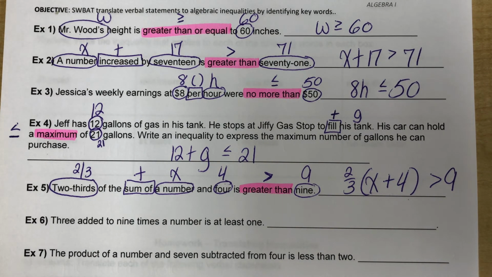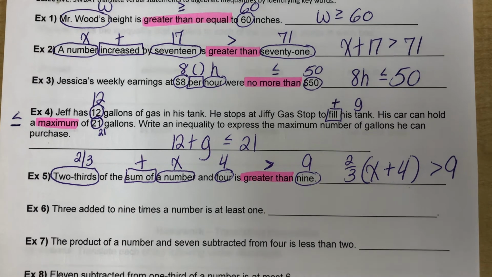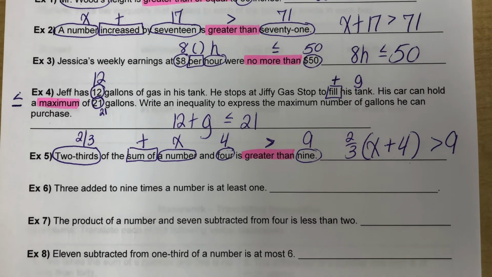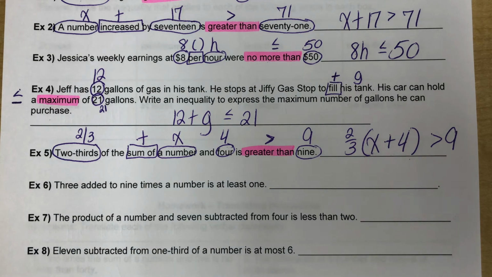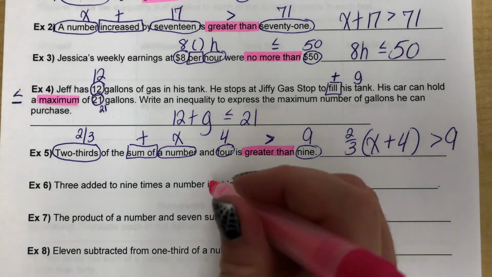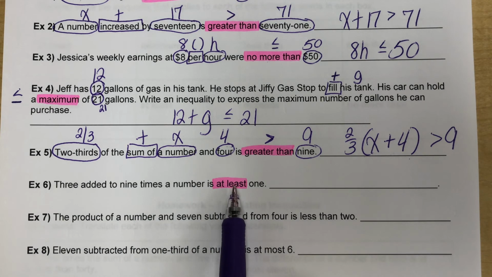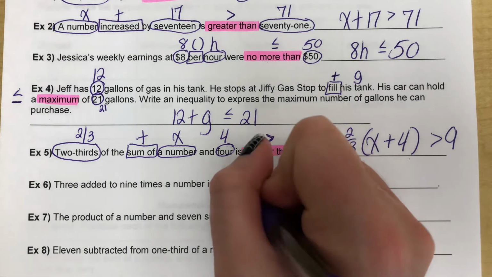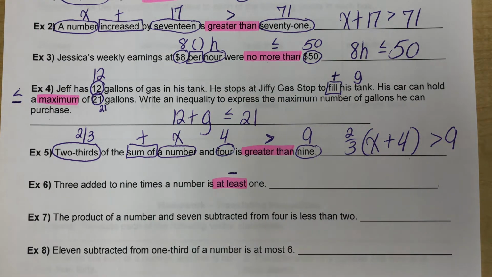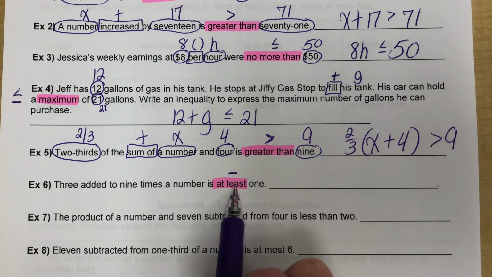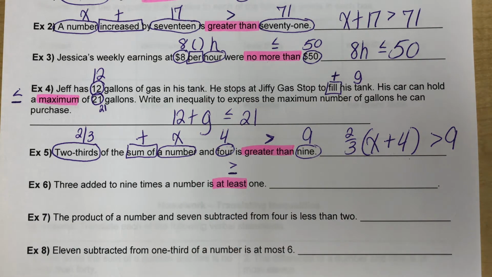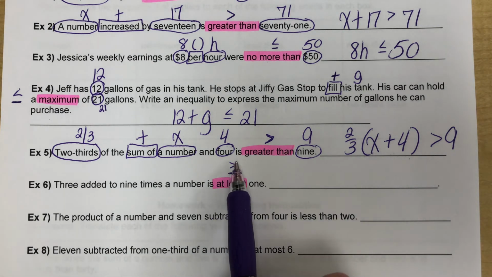All right, super tricky. Let's try maybe just one more, and then I'll let you work on the rest by yourself. Number 6 says, 3 added to 9 times a number is at least 1. So I know "at least" is my key inequality word here. At least means the least amount that I can have is 1. So I can equal 1, but that's the least. I can't be any smaller. That's the lowest. So I'd have to be greater than 1 instead. So at least means greater than or equal to.